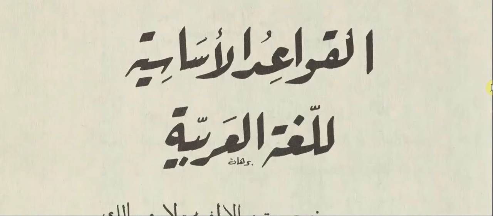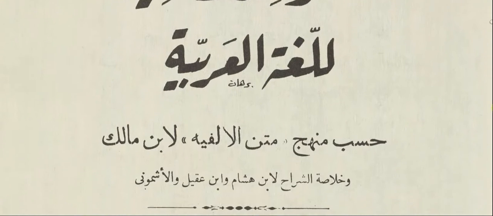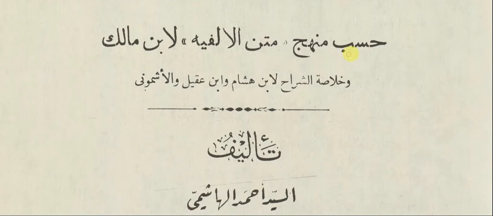Just like I did last time, I introduced the Haywood book about Arabic grammar. Now I will introduce an Arabic text. This text here is called القواعد الأساسية للغة العربية, the basic rules for the Arabic language. And here it says حسب منهج متن الألفية لابن مالك, according to the methodology of the main body of the Alfiya. Al-Alfiya is a poem of 1,000 verses.